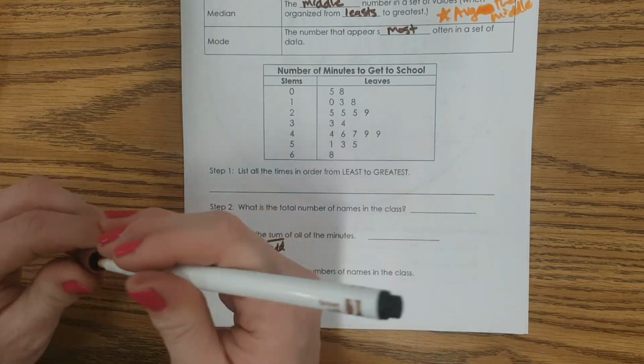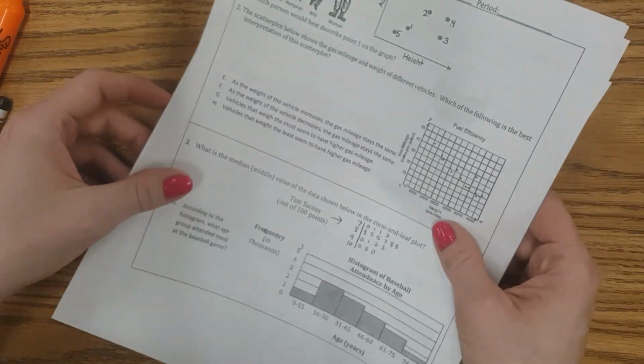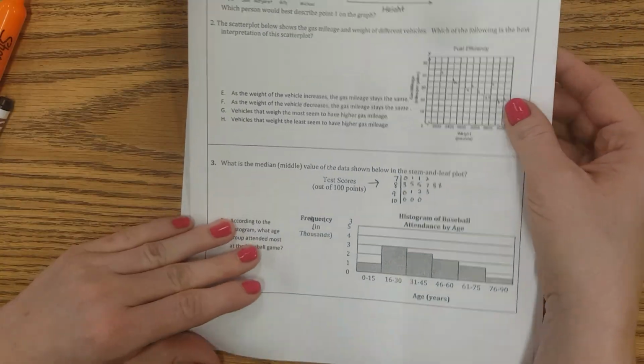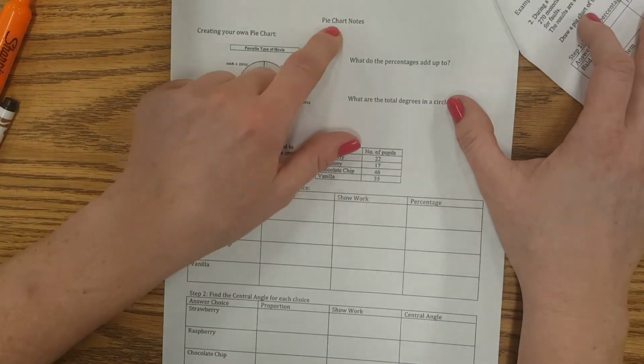Okay? If you have any questions, please see me, and continue on and practice number 2 and 3 and 5. And then when you get to the pie chart, you can stop.